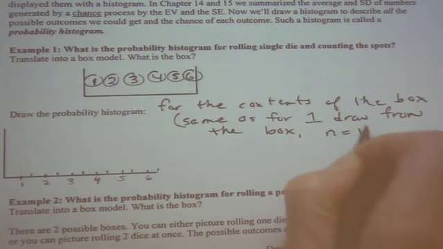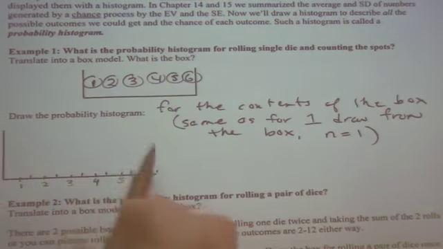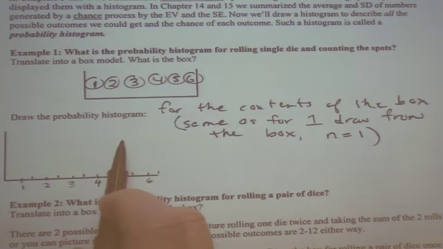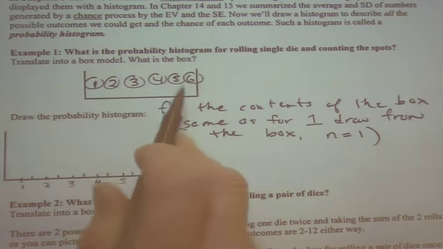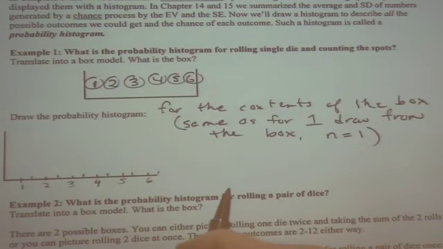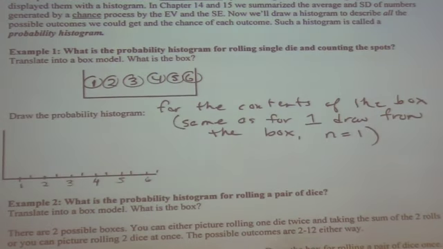So we have n equals 1. And obviously, we have an equal likelihood of getting 1, 2, 3, 4, 5, 6. And so each one of those possibilities has 1/6 chance.